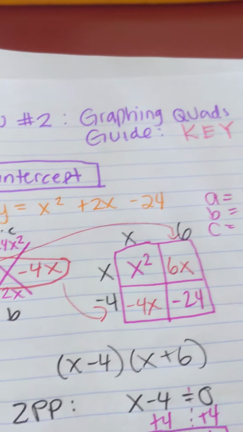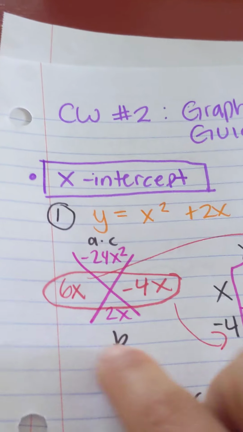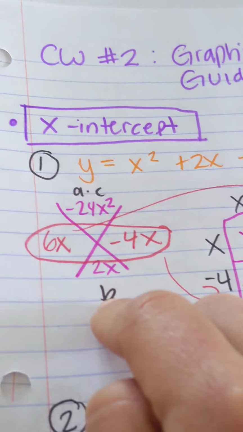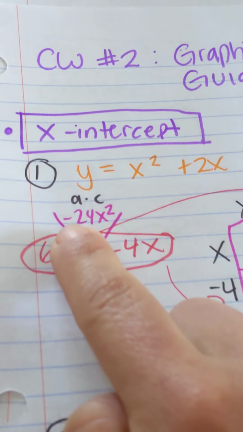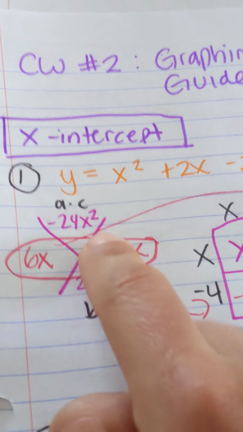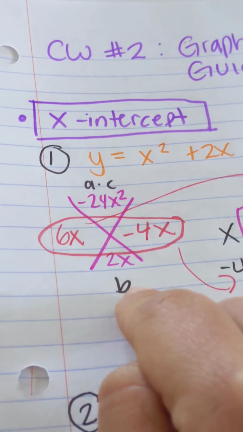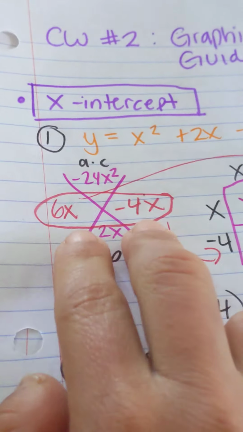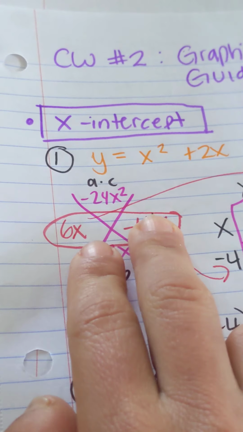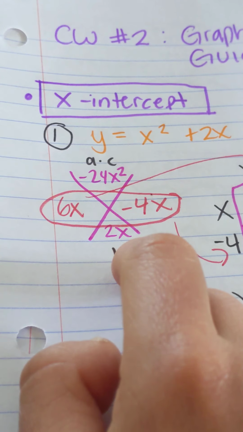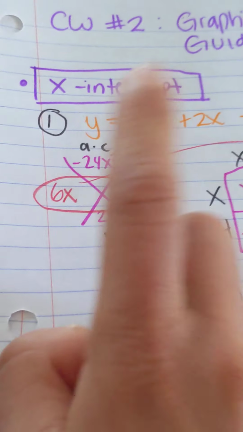Okay? Then we do a diamond. Remember, A times C goes on the top, and B goes on the bottom. So it's negative 24x squared on the top, and then it's 2x on the bottom. What two numbers multiply to get negative 24 but add to get 2? 6 and negative 4.